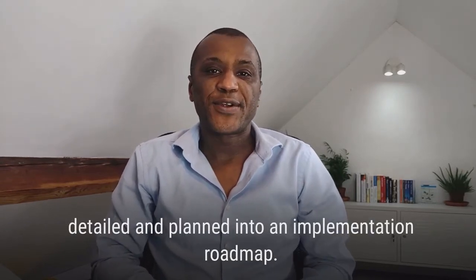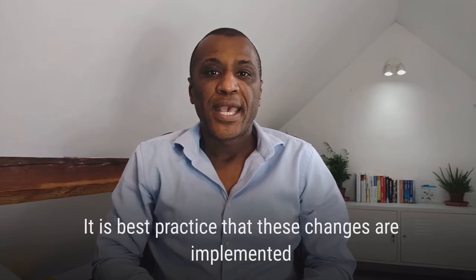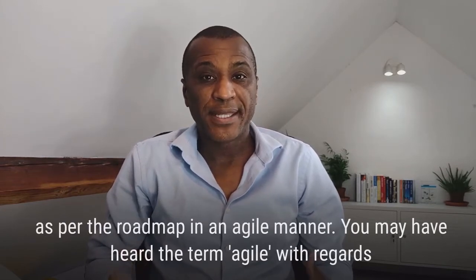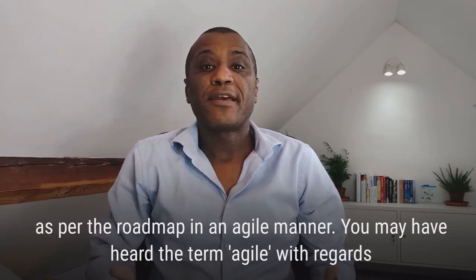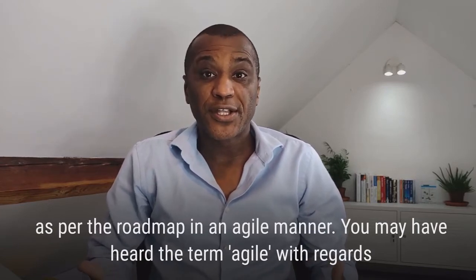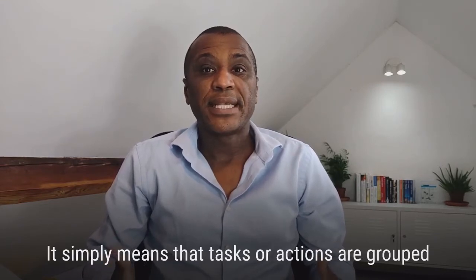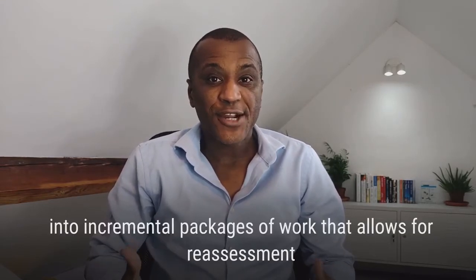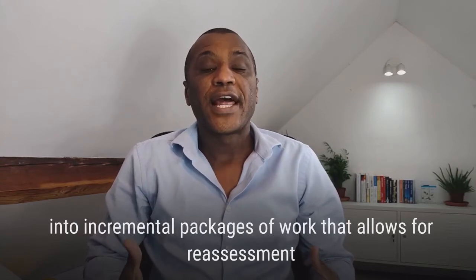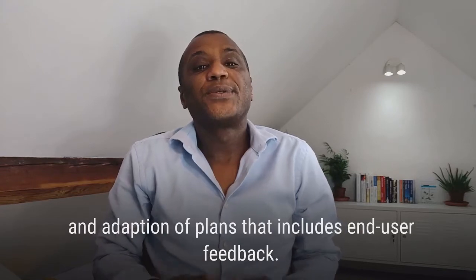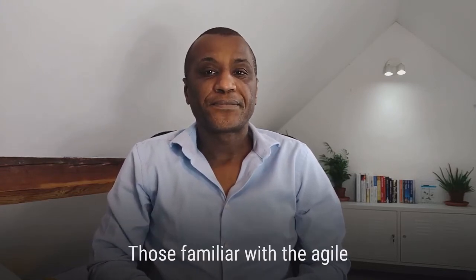The final step of the plan is making these changes that have been detailed and planned into an implementation roadmap. It is best practice that these changes are implemented as per the roadmap in an agile manner. You may have heard of the term agile with regards to product delivery or implementation activities. It simply means that tasks or actions are grouped into incremental packages of work that allows for reassessment and adaptation of plans that includes end user feedback.